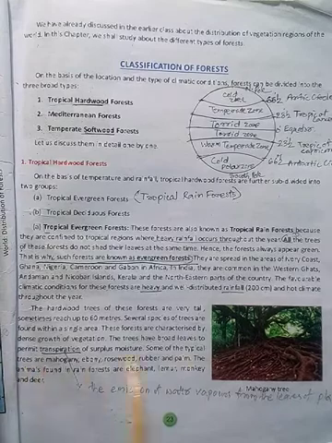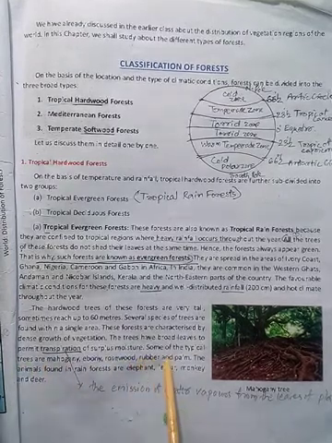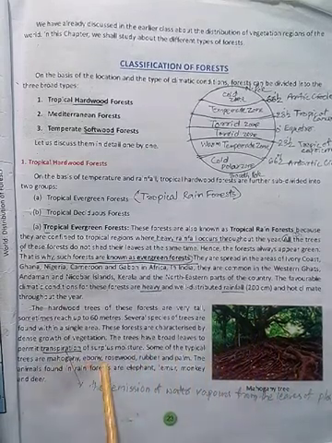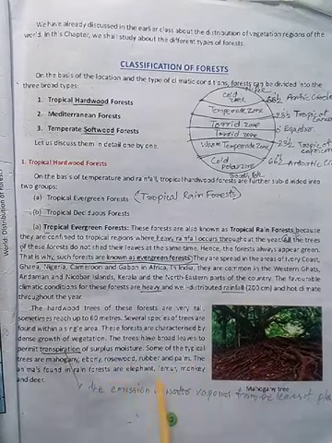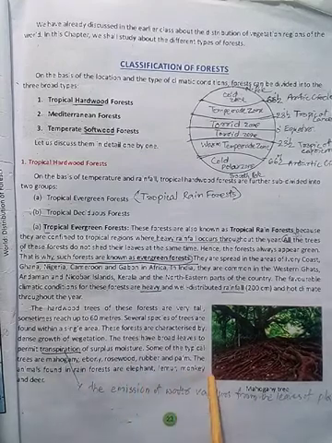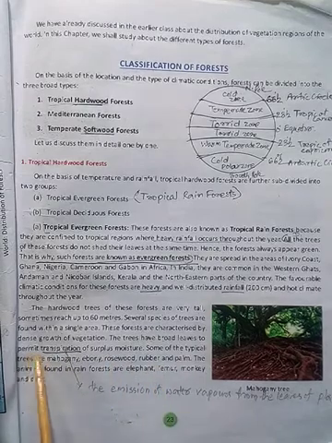Some of the tropical trees are mahogany, ebony, rosewood, rubber and palm tree. These are the popular trees which are found in this particular evergreen forest, and you have to remember these names. Typical forest: mahogany, ebony, rosewood, rubber and palm. And then the animals found here. The animals found in the rainforest are elephant, lemur, monkey and deer.